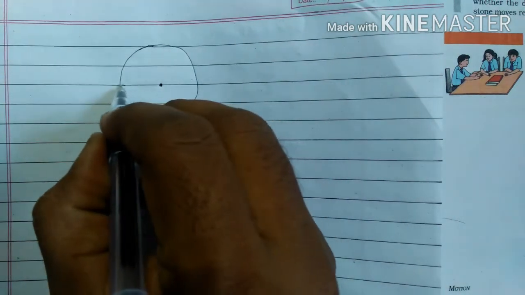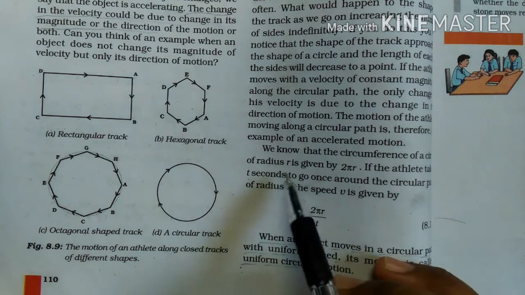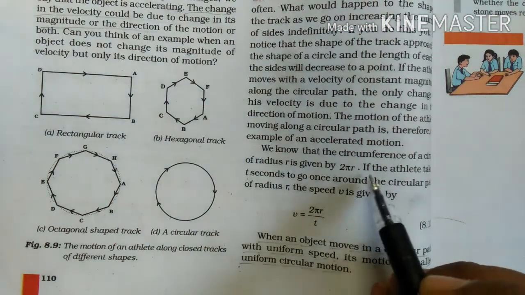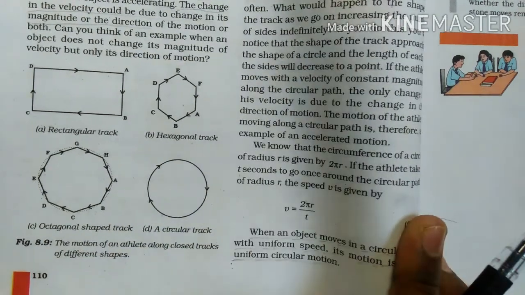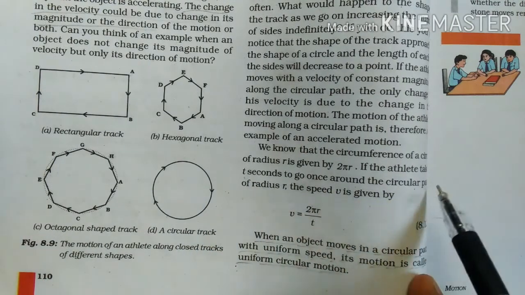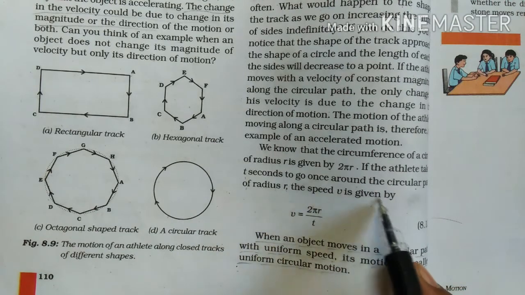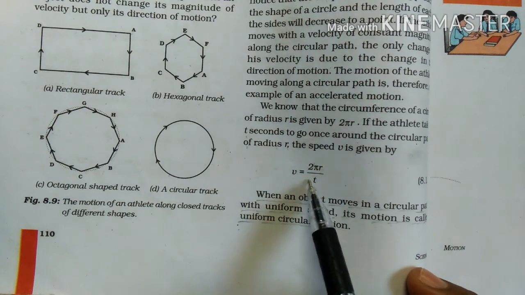This is the center of the circle, and this is the radius r of that circle, and the circumference is given by 2 pi r. If the athlete takes t seconds to go once round the circular path of radius r, the speed v is given by v is equal to 2 pi r upon t.